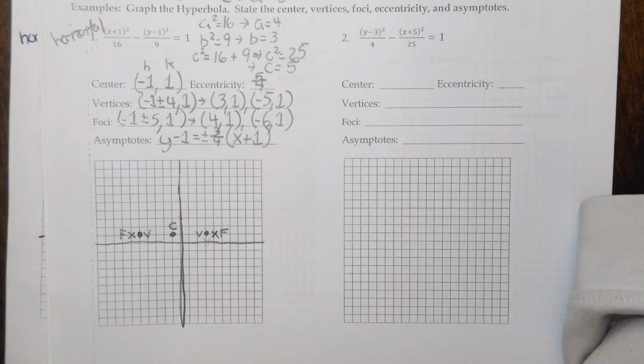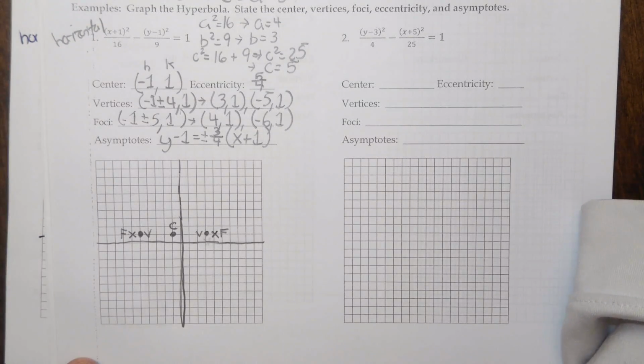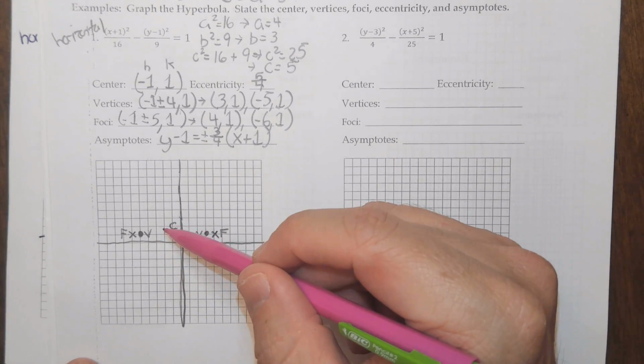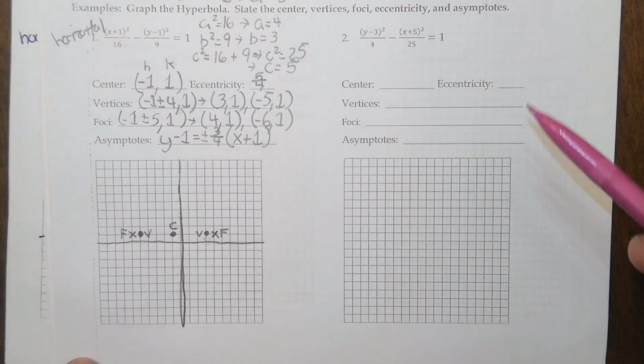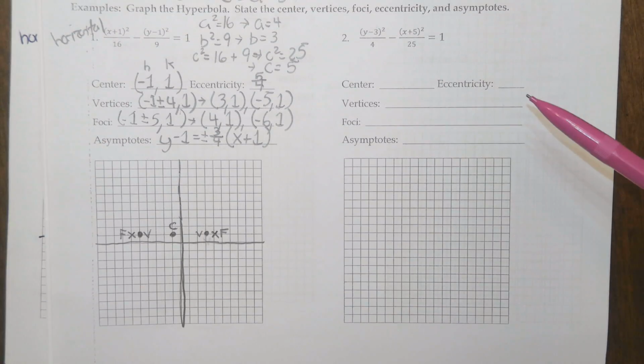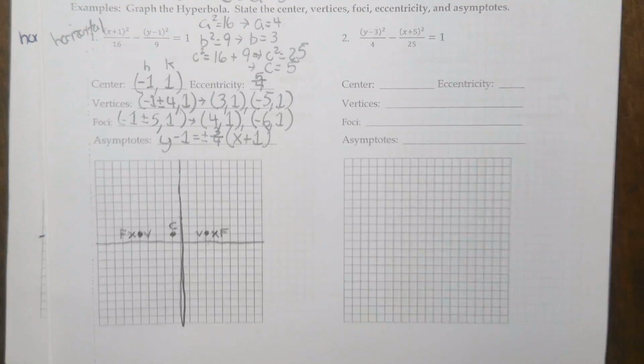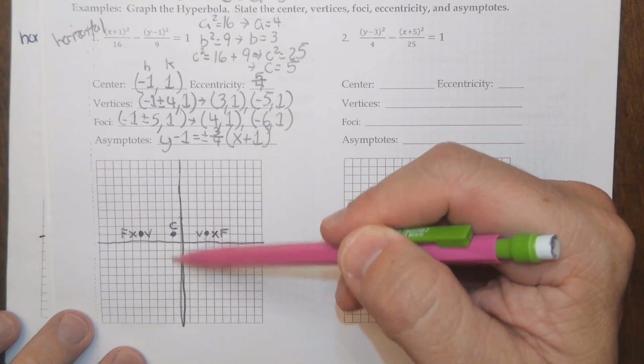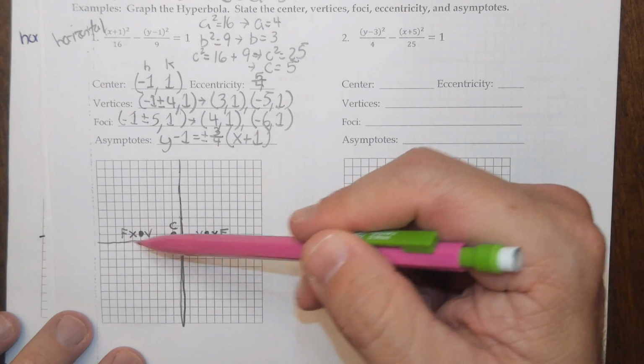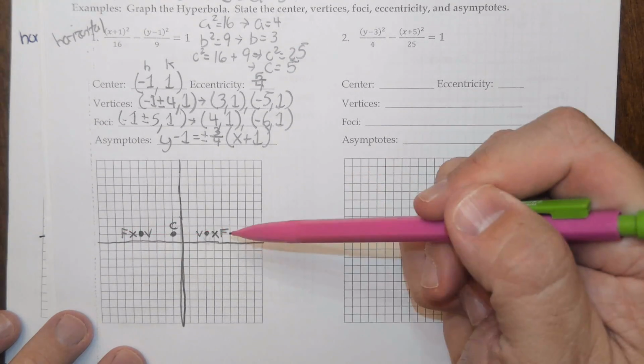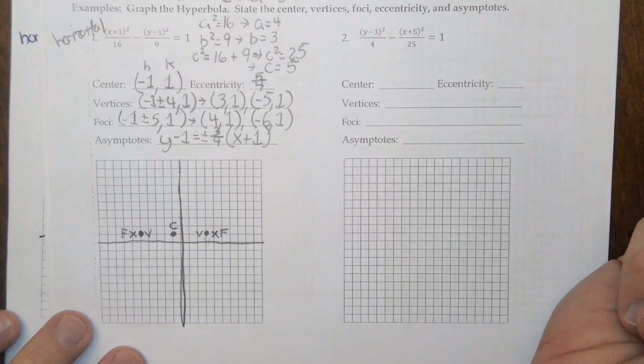The only thing we're going to need is, yes, we do need to graph our co-vertices just to help us draw our box here. Remember my co-vertices, which I didn't draw on the picture up there, are just b. From the center, up and down b, because the co-vertices are not on the same axes as the vertices and the foci, which we learned with ellipses a couple weeks ago.